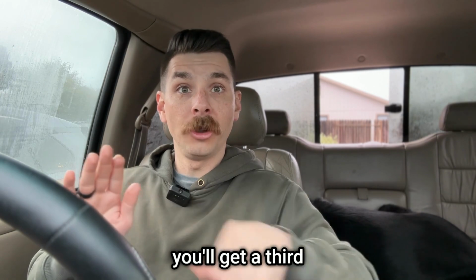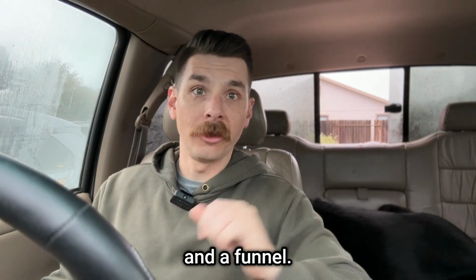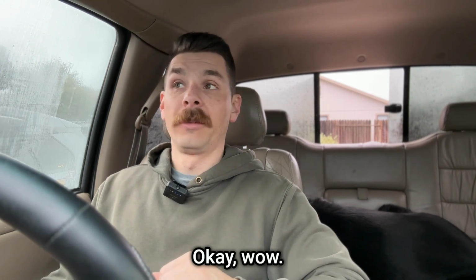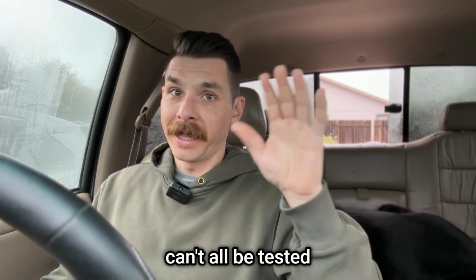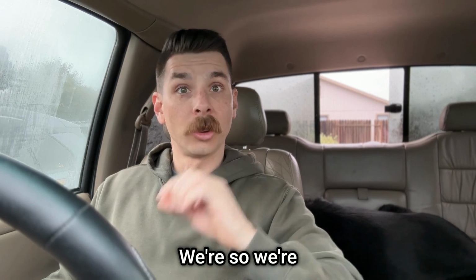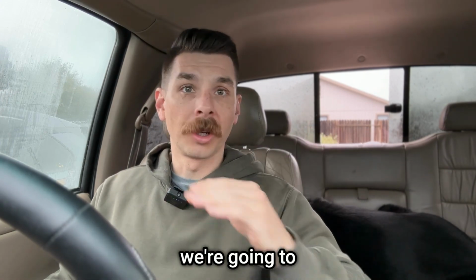If you buy 2, you'll get a 3rd for free, plus you'll get an ornament and a limited edition glitter and a funnel. Okay, wow. There are some compelling offers in there. They all need to be tested, but they can't all be tested at one time. So we're starting with the lead magnet and the $7 to $20 offer. We're starting there, and then we're going to work our way up.